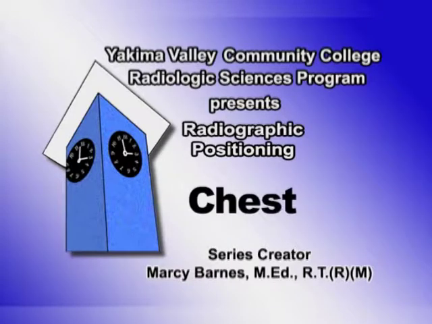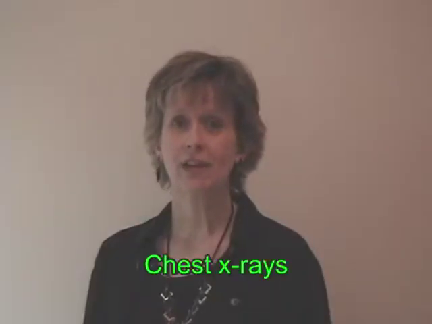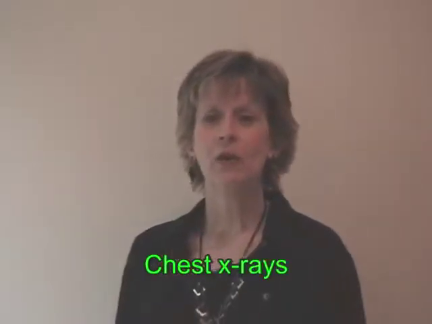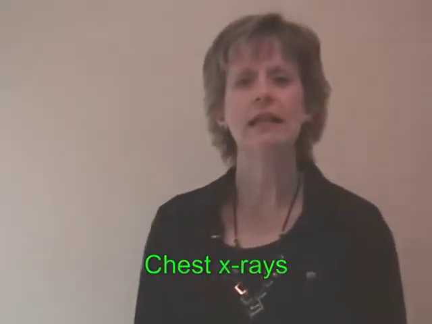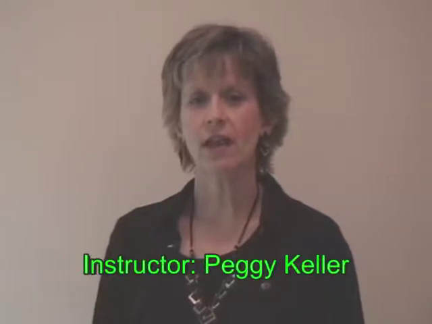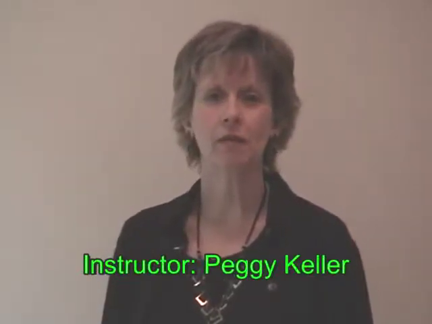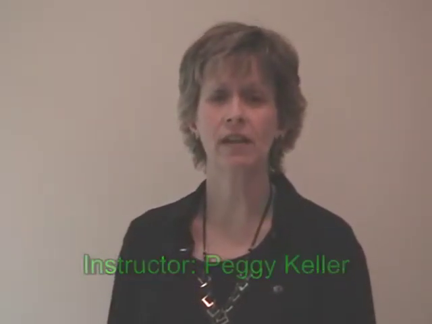Chest. Today's lesson will be on chest x-rays. We're going to discuss some patient needs before we actually begin the procedures. With chest x-rays, this is the beginning of your positioning career basically in the RT program. And there's some preliminary information that you will apply to all patients.